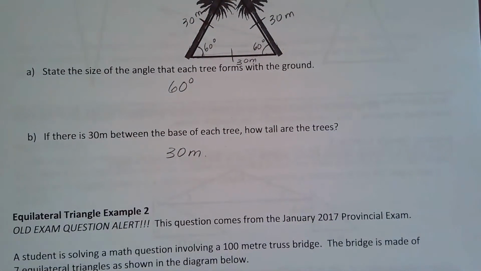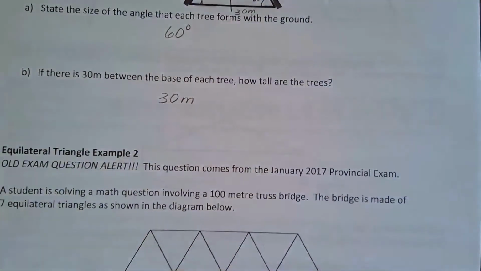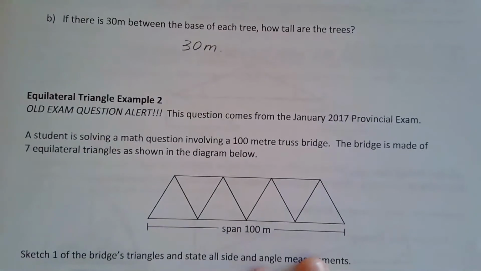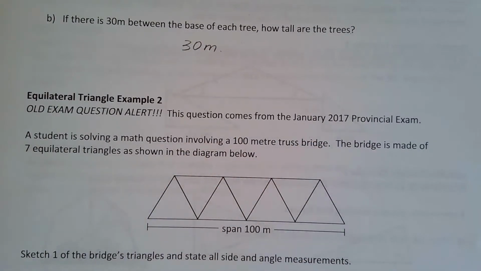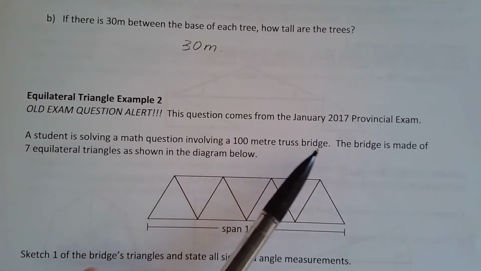Okay, so that's great. Now this is an interesting one. The question came from a provincial exam, so it's kind of nice. A student is solving a math question involving a 100-meter truss bridge.